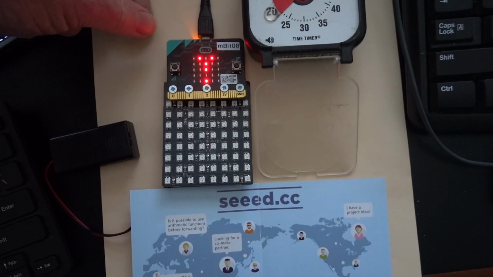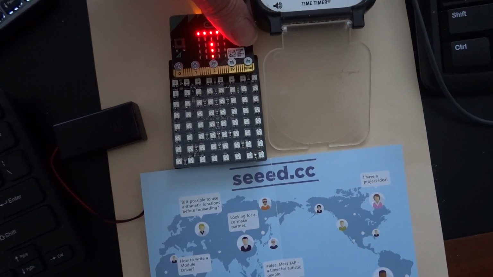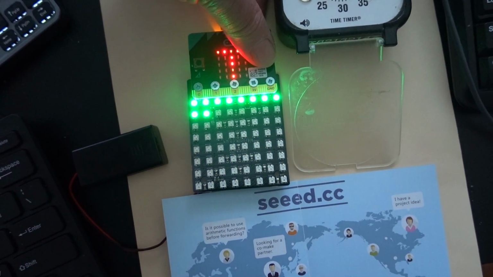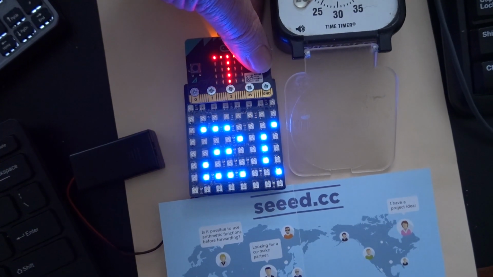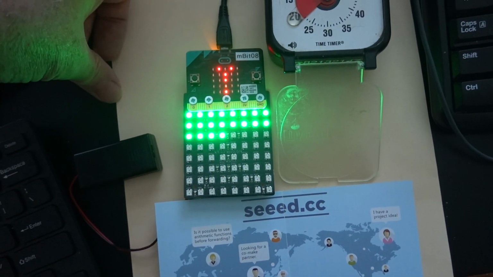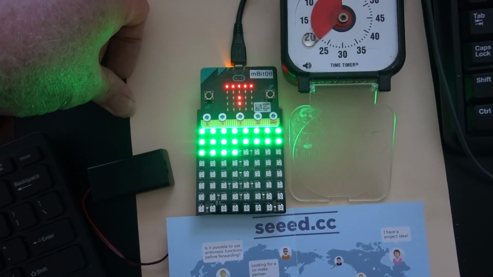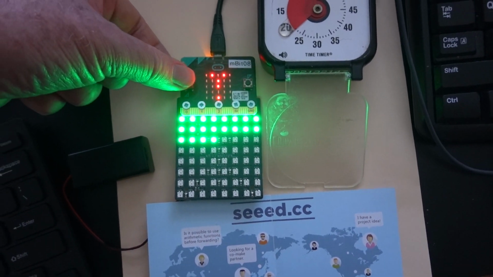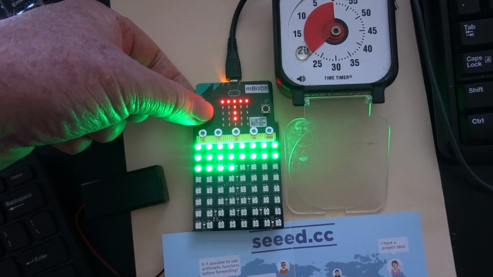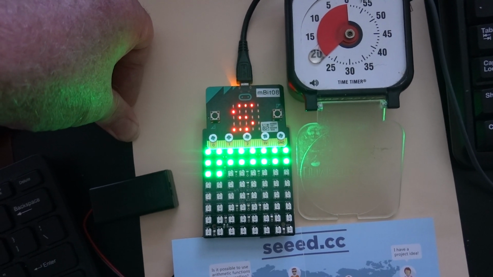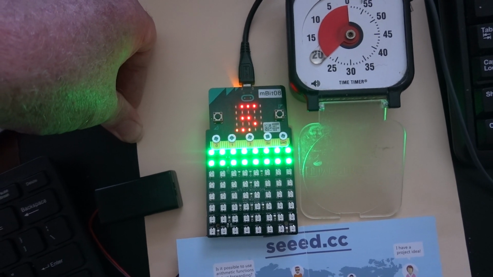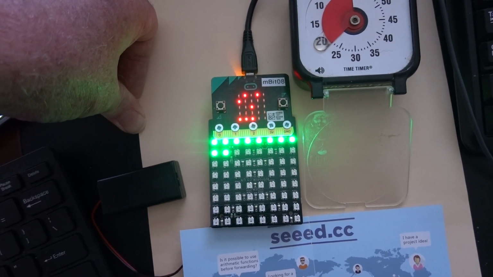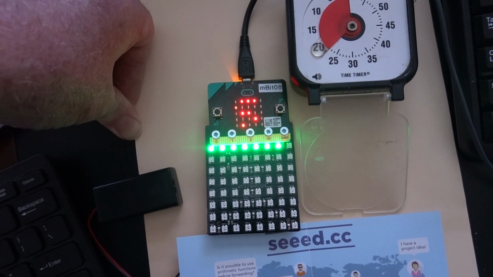In this version, you select with the button B of the microbit the time that you want. So there's 10, 20, and I'm using an increment here for demonstration only of seconds rather than minutes. So to start the timer, you press button A on the microbit and it counts down. The green lights show you how much time you have remaining, and it will count all the way down to 0.